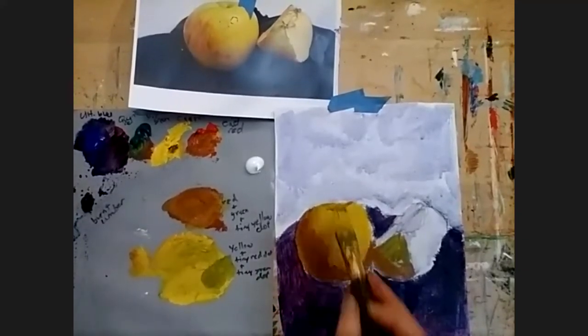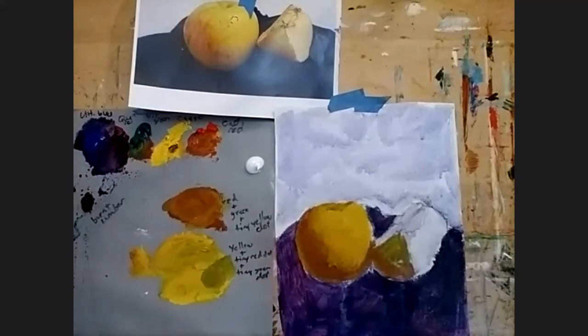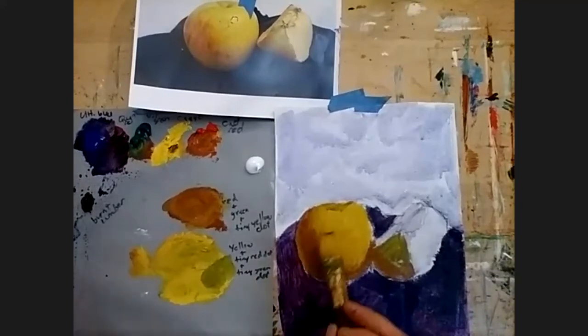So what we're really practicing is this transition from light to dark with a soft edge.